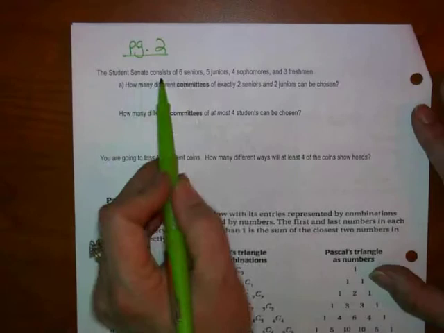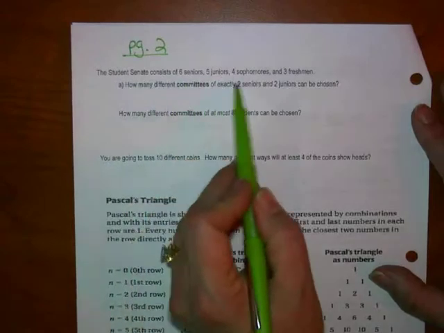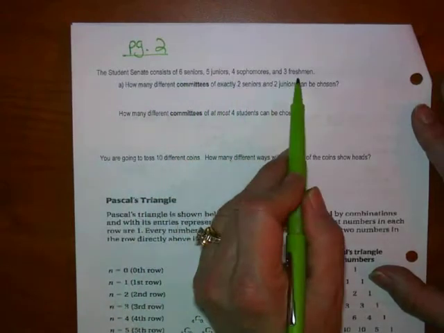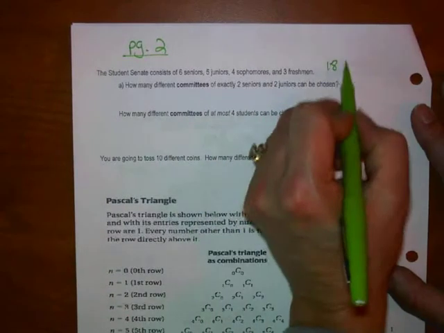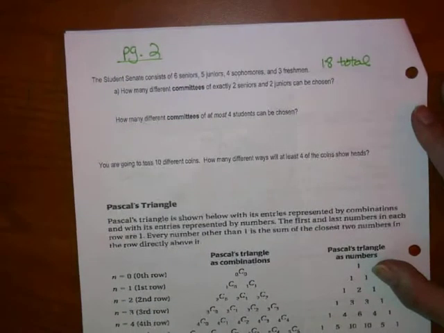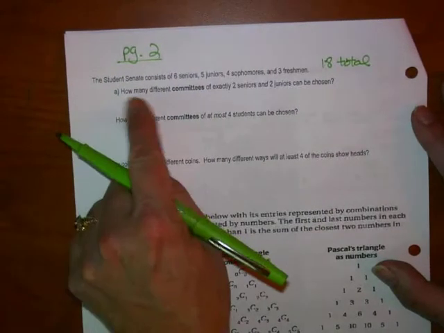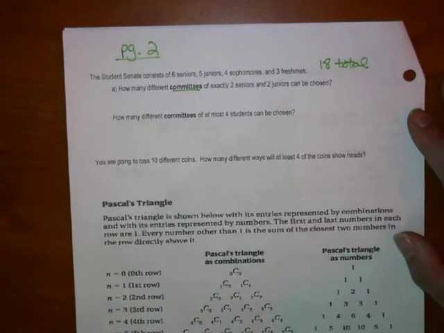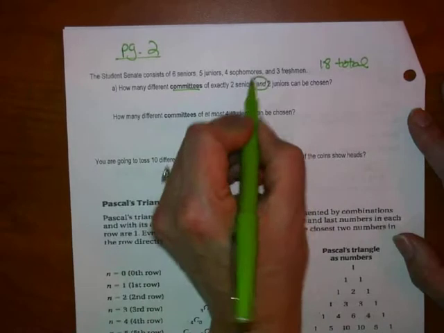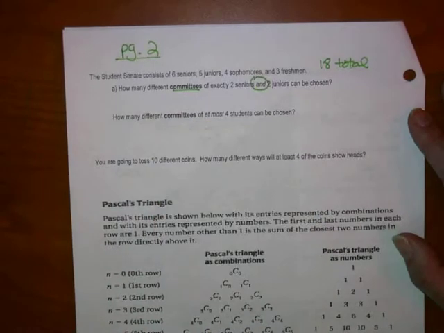All right, for this one it says the student senate consists of 6 seniors, 5 juniors, 4 sophomores, and 3 freshmen. So I'm going to take a second and just add those up because I have a feeling I might need the total later. I don't know, maybe not, but I'm going to write that down. Part A says how many different committees, there's that word committee, which is going to make me realize I'm going to use combinations, of exactly 2 seniors and 2 juniors can be chosen.